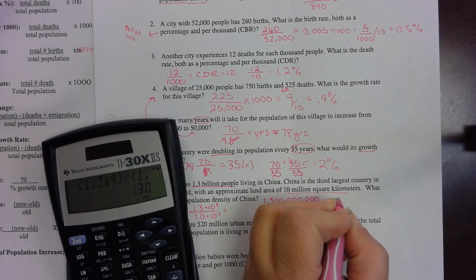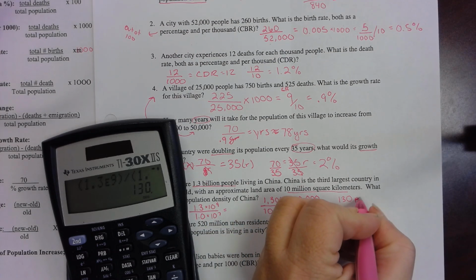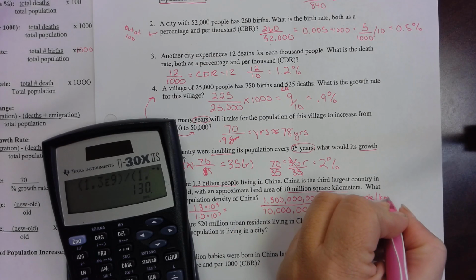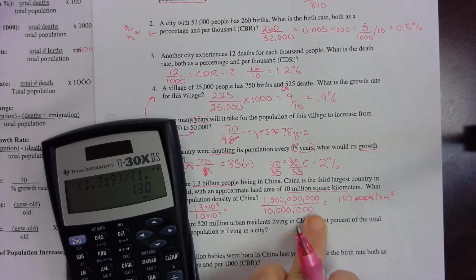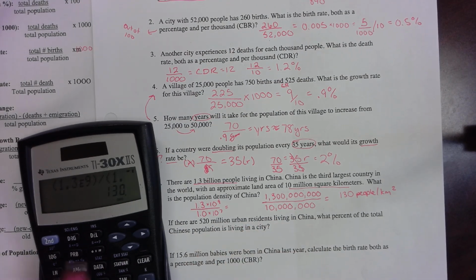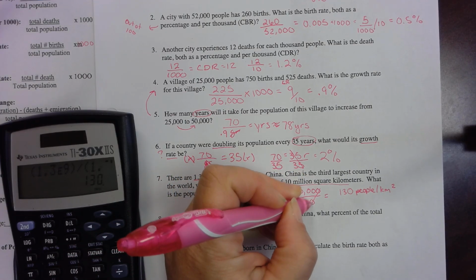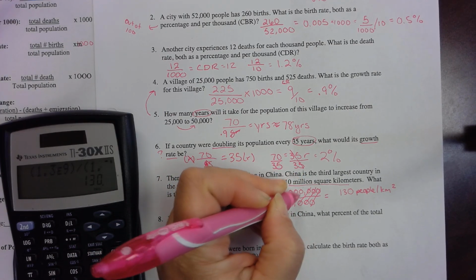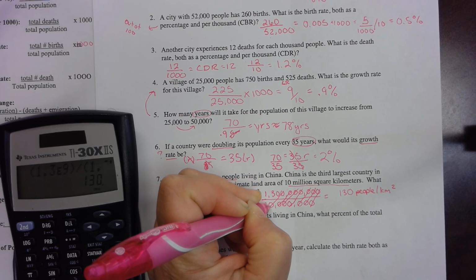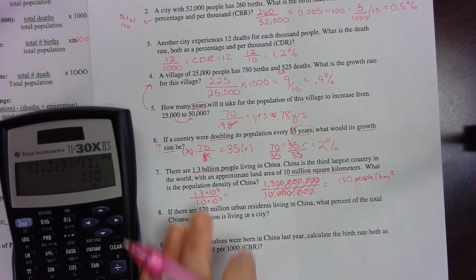130. So that means that there's 130 people per kilometer squared. You could also do this over here, using some stuff that we've learned about division facts and fractions probably back in 5th grade. We can cancel out zeros. And then you end up with 130 divided by 1. So we know we have the right answer.